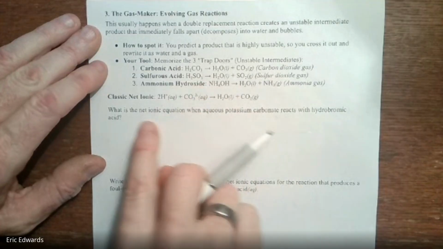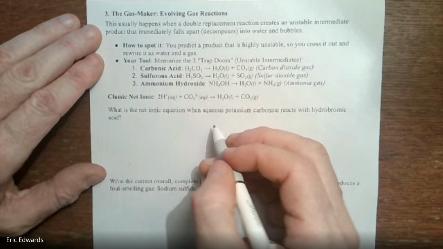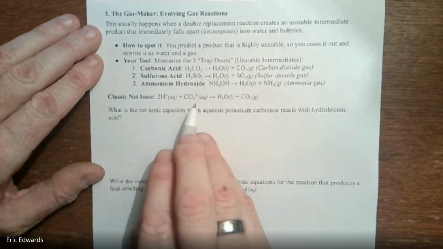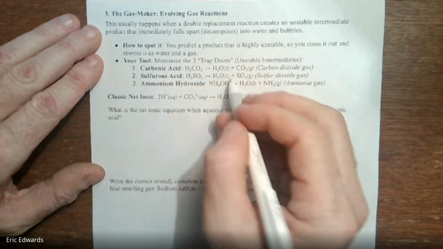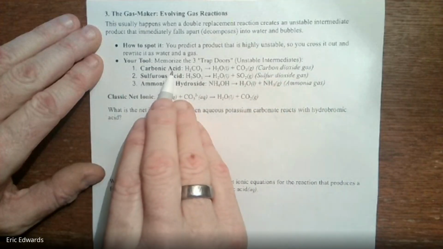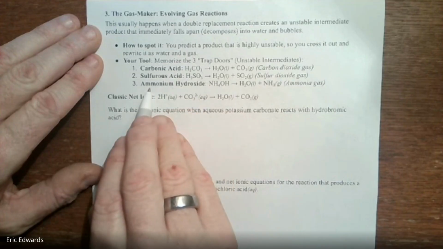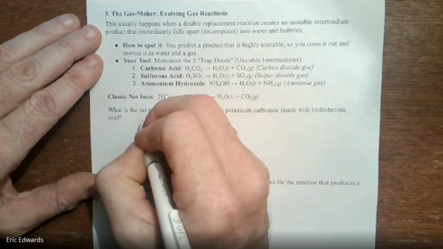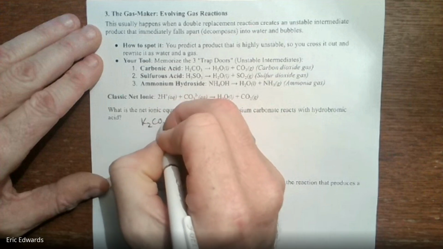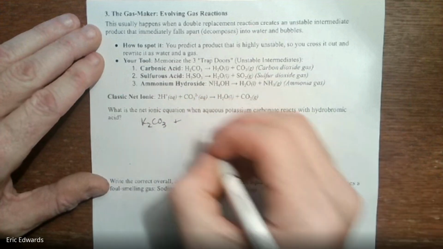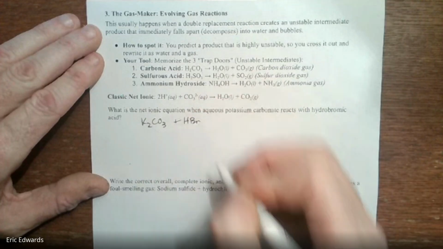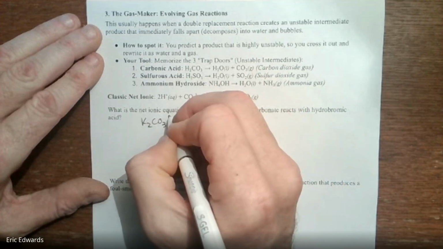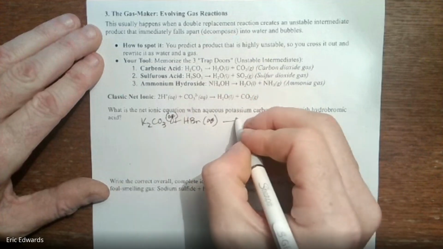So if you notice this one, what is the net ionic reaction when aqueous potassium carbonate reacts with hydrobromic acid? The trapdoors, or unstable intermediates, are carbonic acid, sulfurous acid, and ammonium hydroxide. So in this one, we're going to write our equation, which is potassium carbonate, K2CO3, plus hydrobromic acid, HBr, and that is all aqueous. Everything's aqueous.